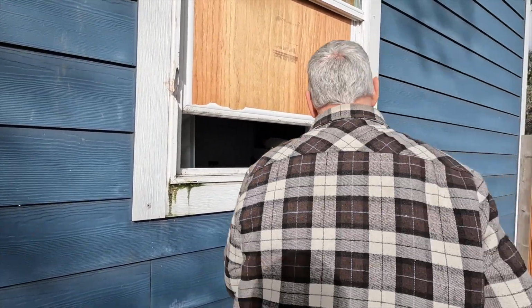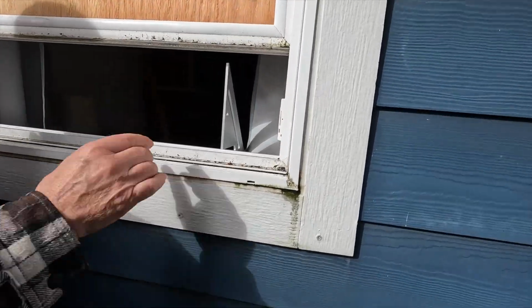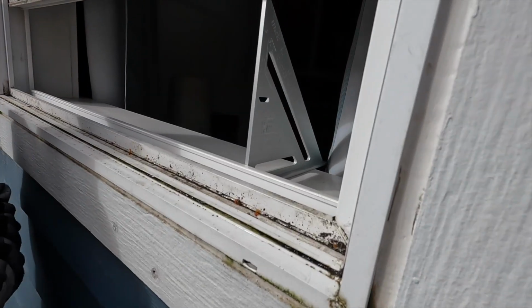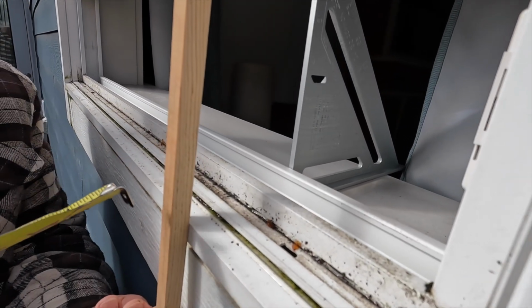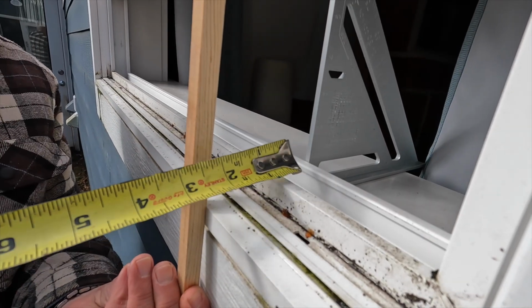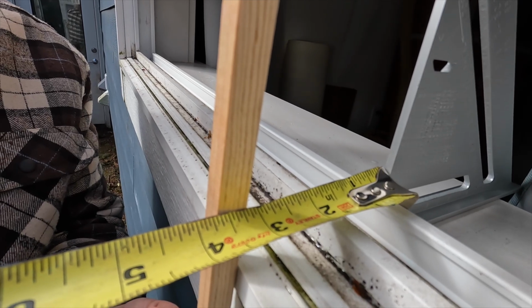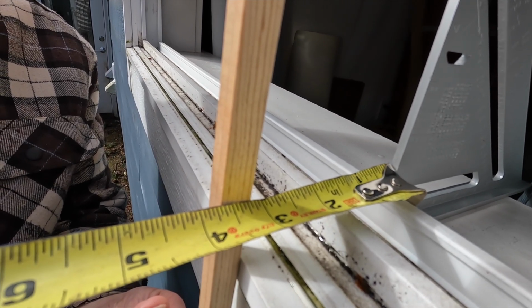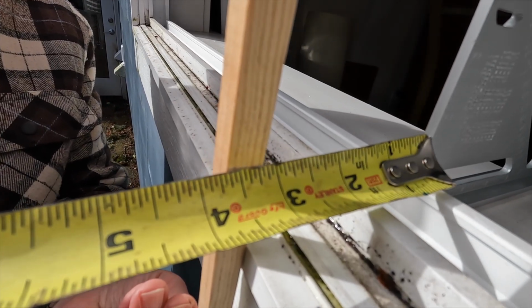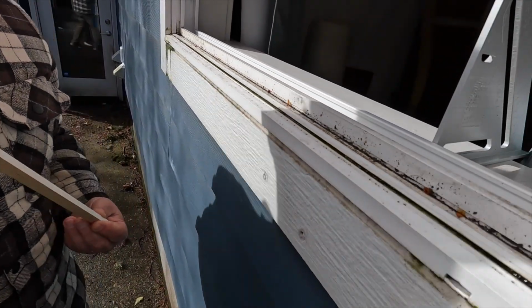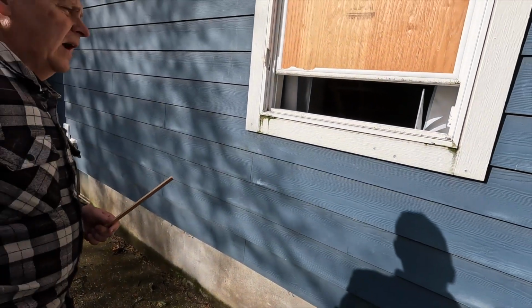The other dimension you need also is the overall depth of the sash. So if you just open up the window, set like a square or something on the inside, and then just put something on the outside, measure it. This one here should be about 3 1/4. 3 1/4 is pretty standard, and 2 3/4 is pretty standard too. So it should be one of those sizes. And that should give you the depth. And now we've got width and height.